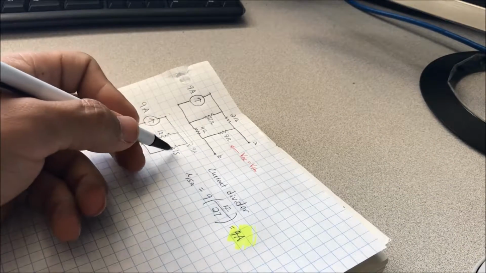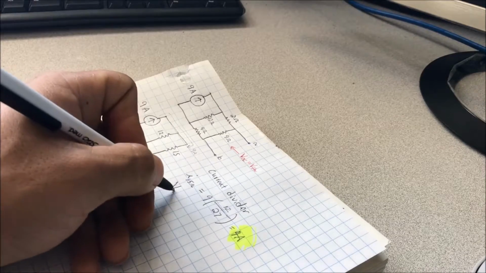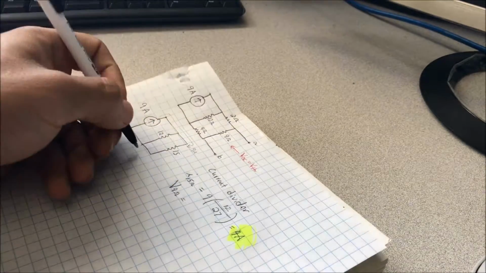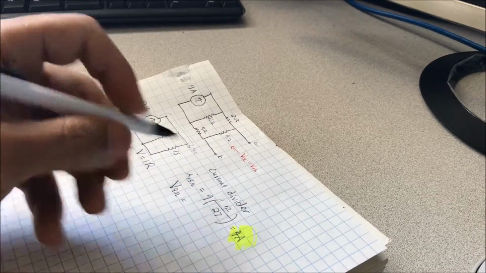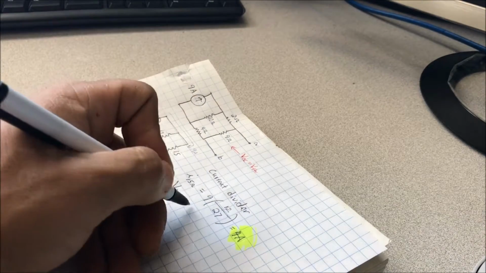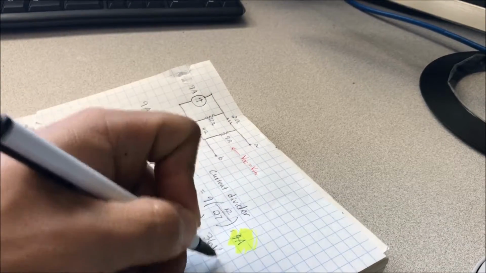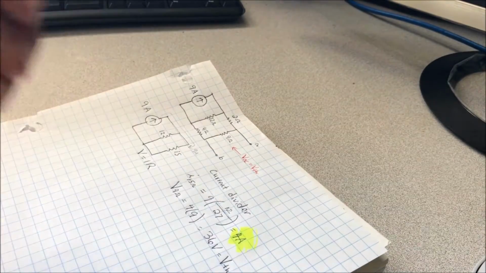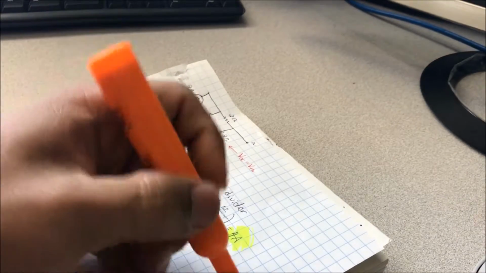Now to find the voltage of the open circuit, it's simple. It's just the voltage of the 9 ohm, and Ohm's law states V equals IR. So the current, which is what we got, 4 amps, times the resistance, which is 9 ohms, 4 times 9, and you have 36 volts, which equals V Thevenin, which equals voltage of the open circuit. So that is your VOC.